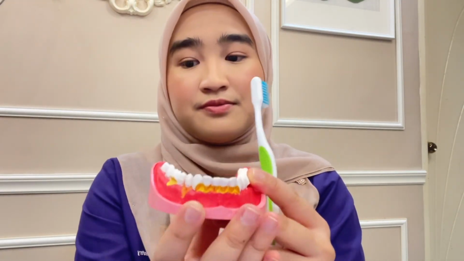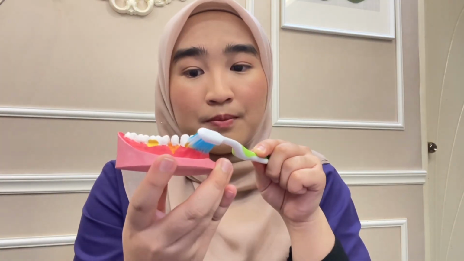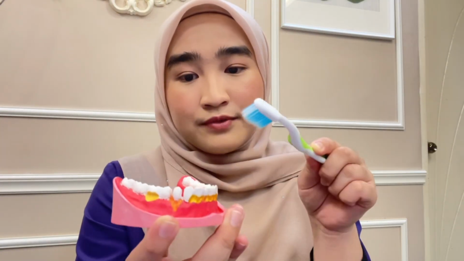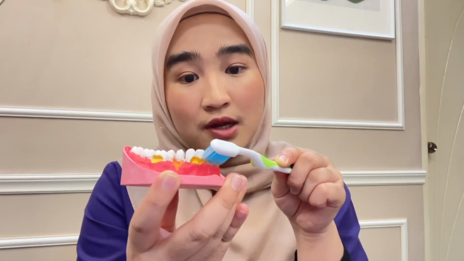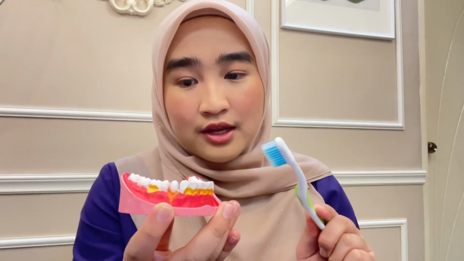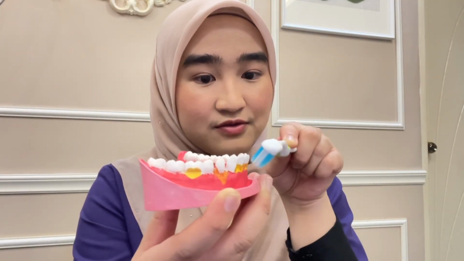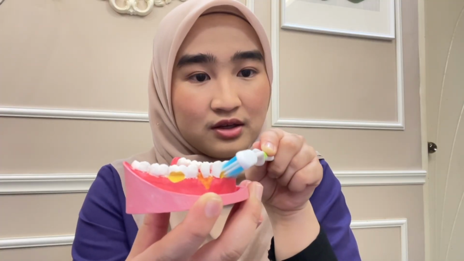Your landmark should be the border between your teeth and gums. So 45 degrees, and brush it away from the gum margin so that the plaque that is accumulated in the pockets can be removed away from the pocket and away from the gingiva. Like this. 45 degrees, brush it away.